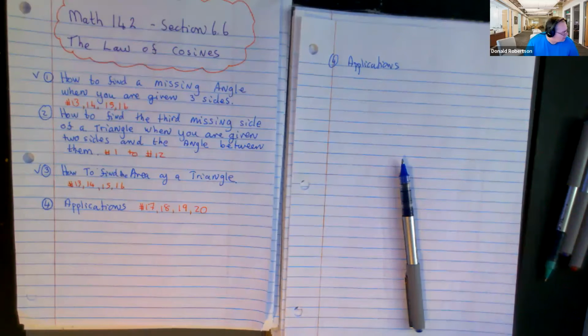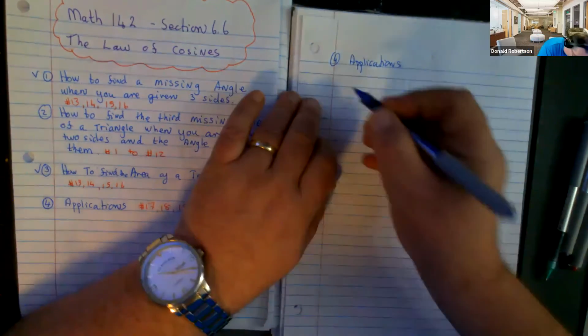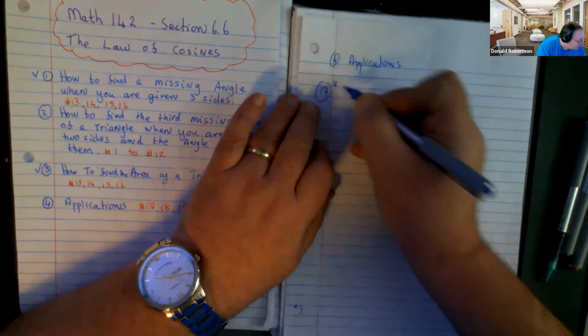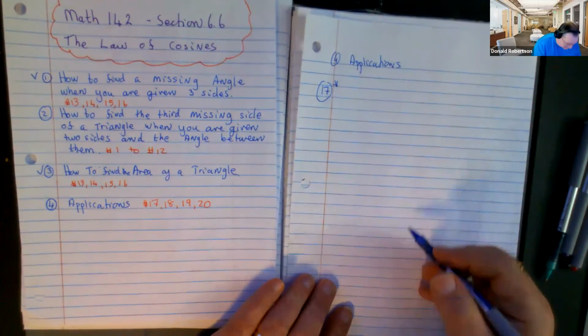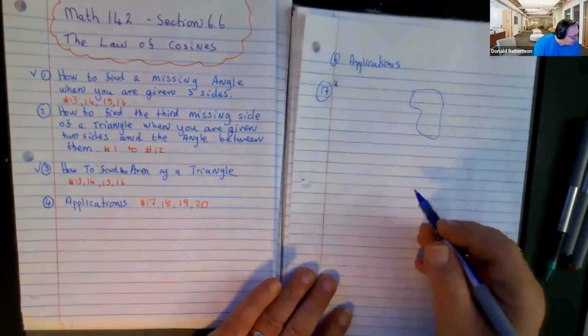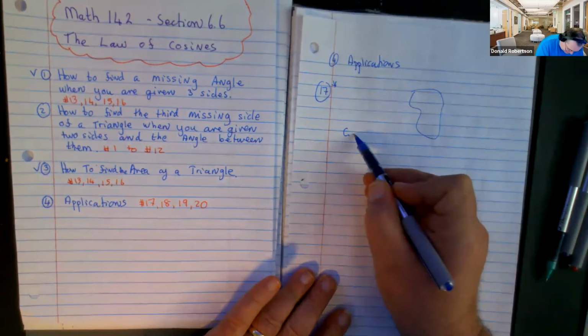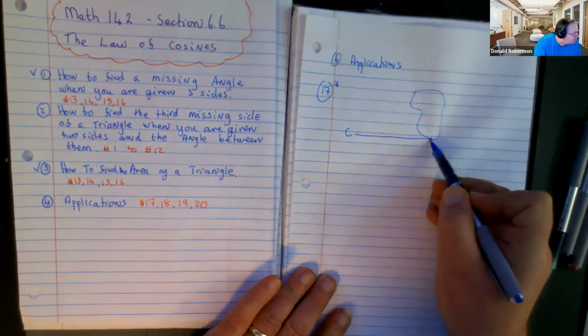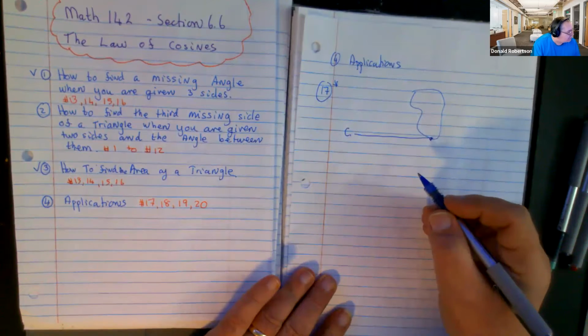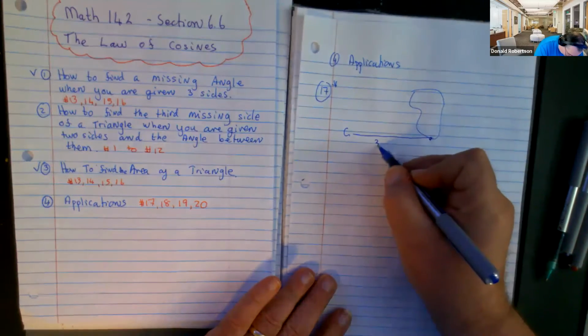Okay, here we go. I'll just do it here. There's a lake here in the picture. There's a person at sea, and they measured that distance, and it was 3.31 miles away.